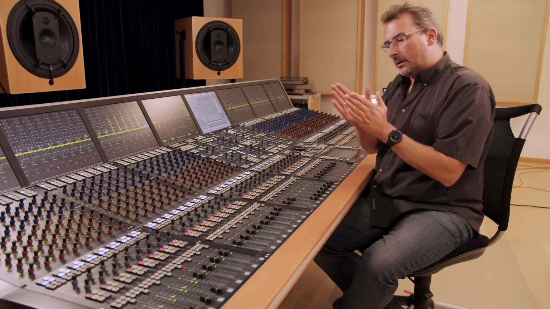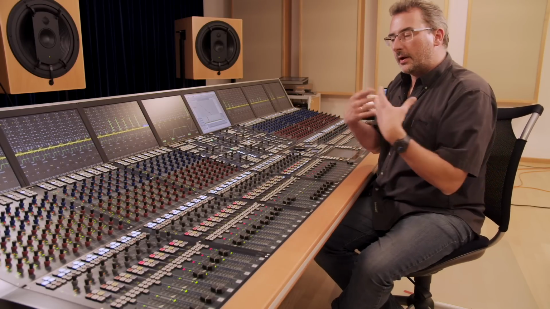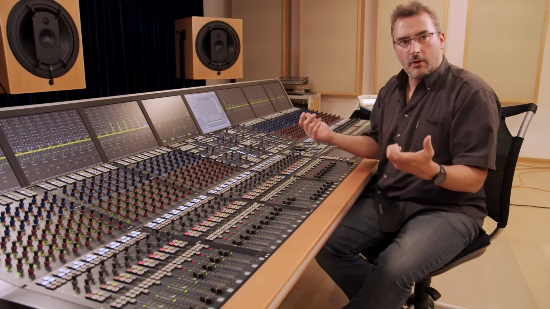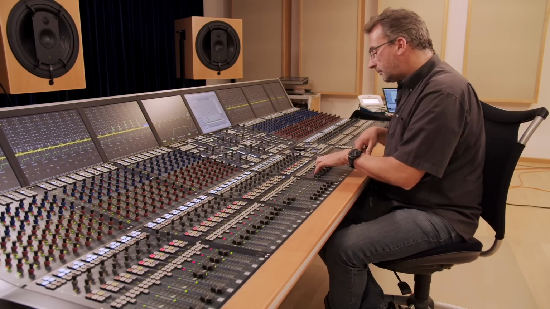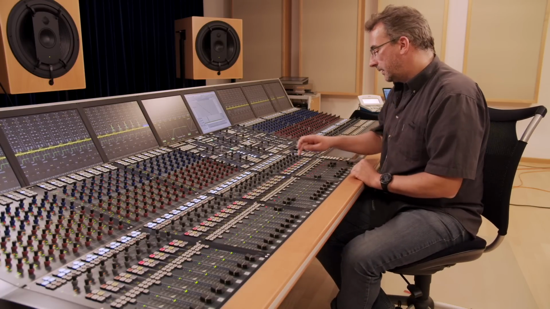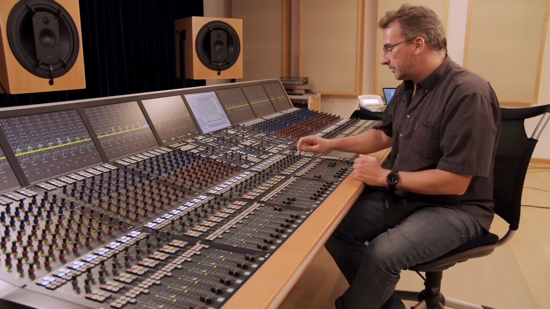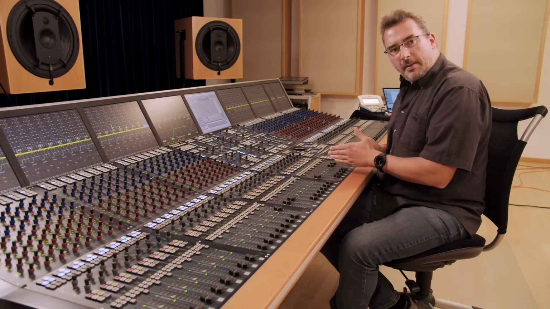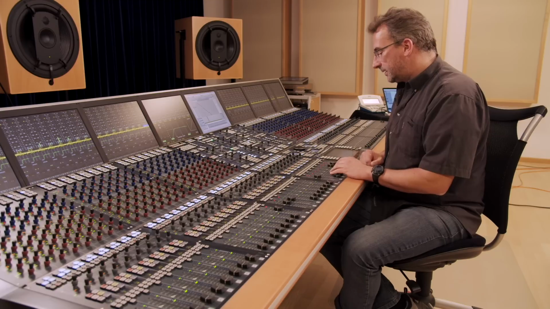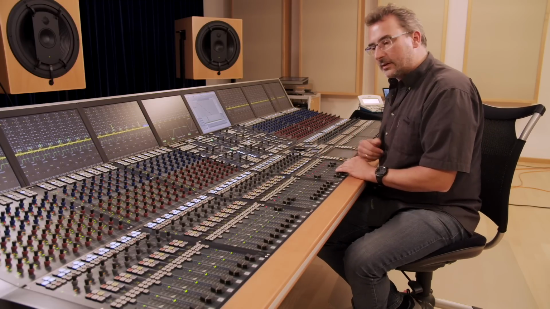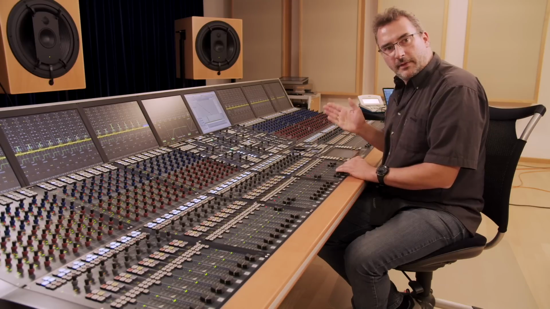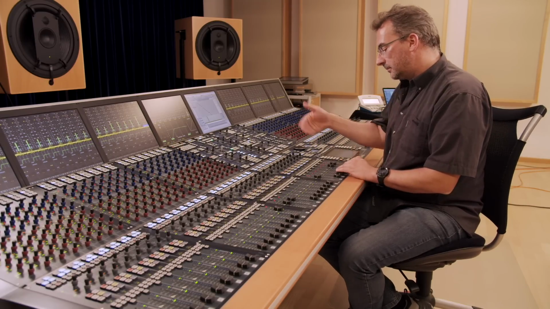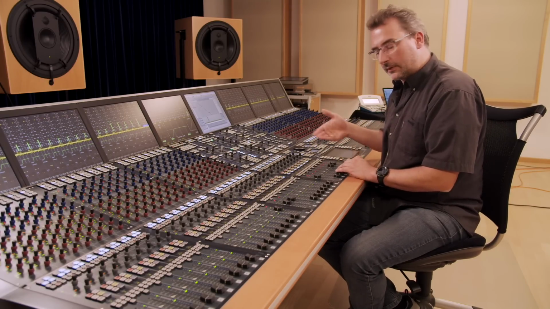So, all single string sections are done. Now I ask the conductor to play the whole strings for me. I lower the volume of the high instruments, just leaving the basses. Now I'm working on the balances between the single sections. Basses are already up. I always start with the low instruments, going up to the high instruments.